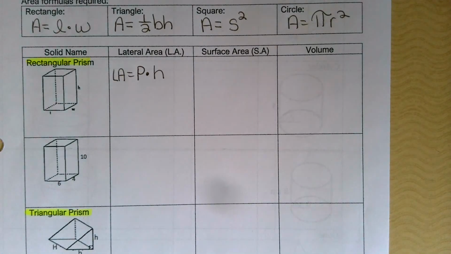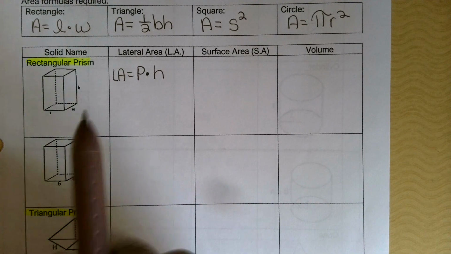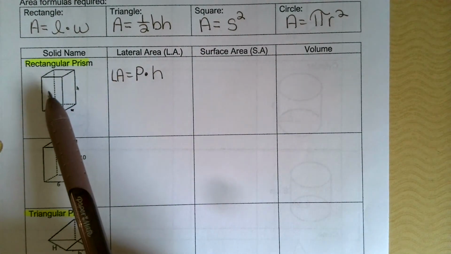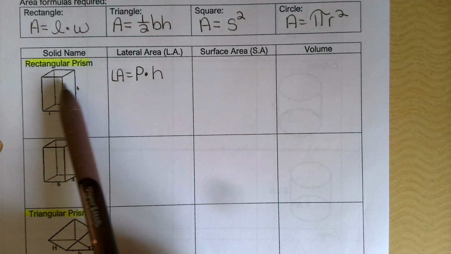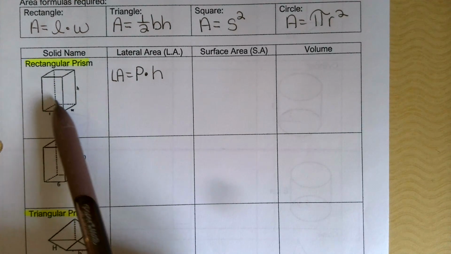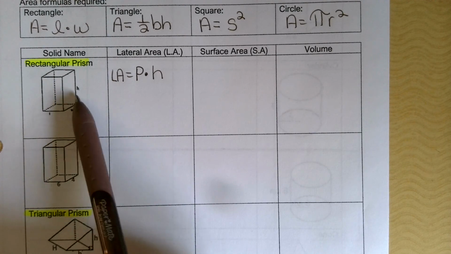Now you're like, whoa, wait a minute. The perimeter of the base times the height gives me the area of all of the sides. And lateral area, look at what I'm pointing at. 1, 2, the back is 3, the other side is 4. Lateral area is all of these added together.